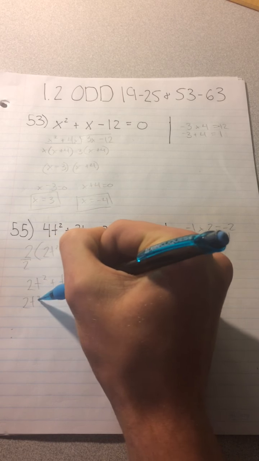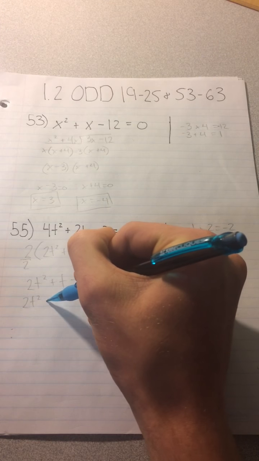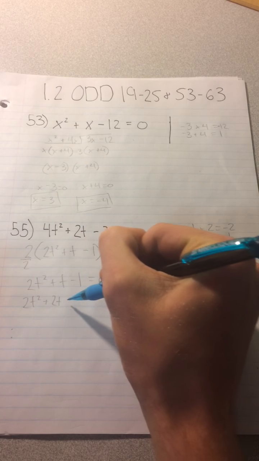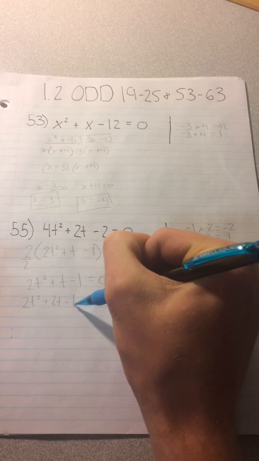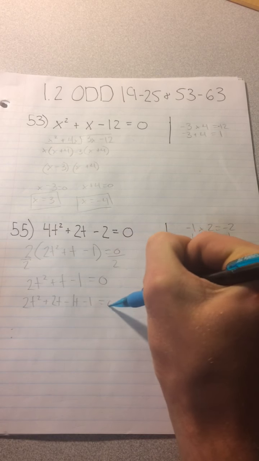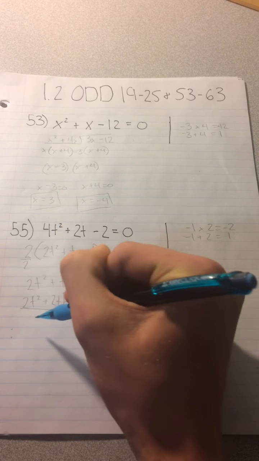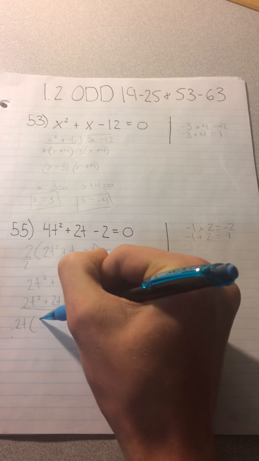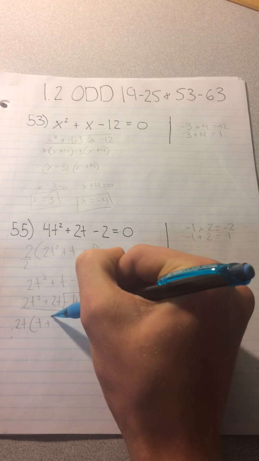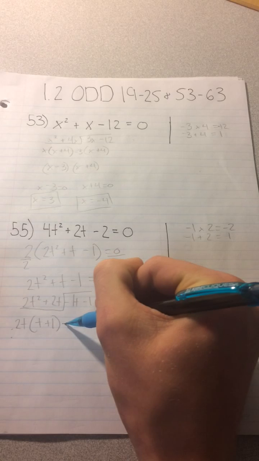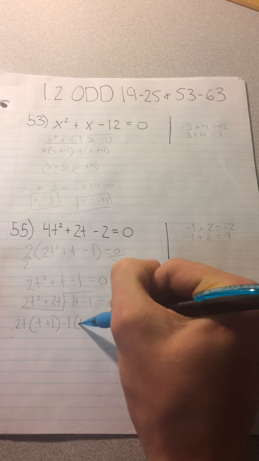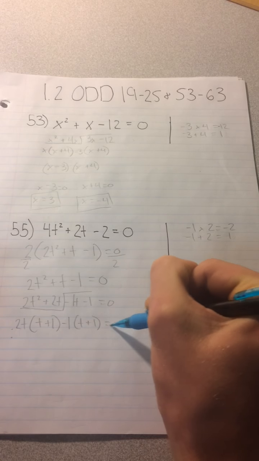So 2t squared plus 2t minus 1t minus 1 equals 0. I split it up, and I can take out a 2t, so that's 2t plus 1, and I can take out negative 1, which is t plus 1 equals 0.